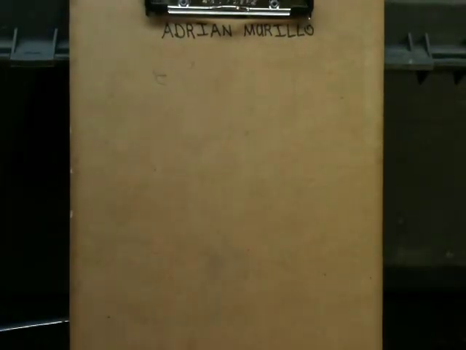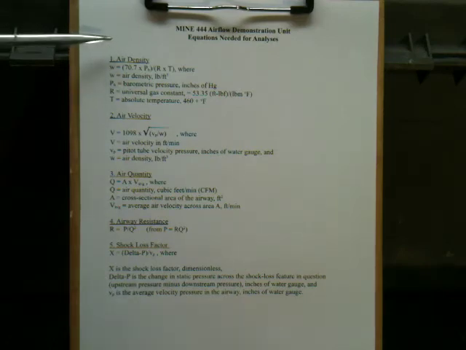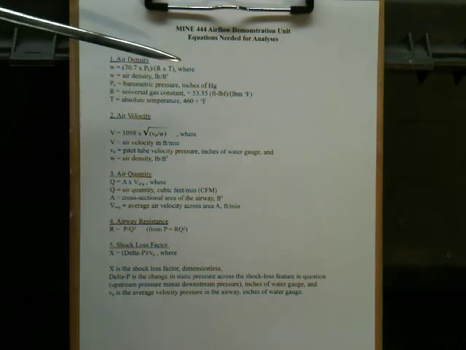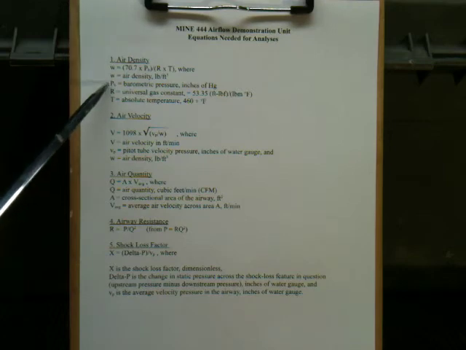Okay, next sheet here is some of the equations that you'll need. Hopefully this is all of them. Many of these you have seen already. So air density, W is 70.7 times the barometric pressure divided by the gas constant times the absolute temperature. The data sheet that you will get will have the barometric pressure and the room temperature.